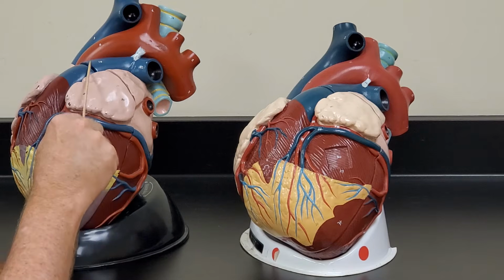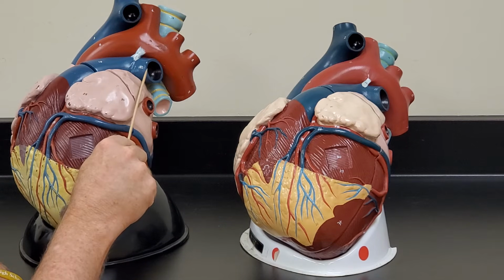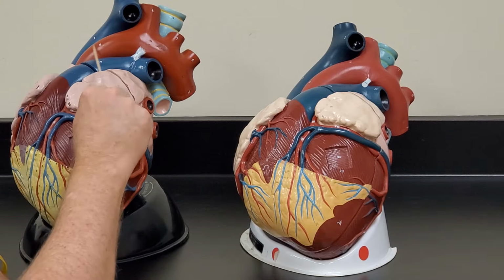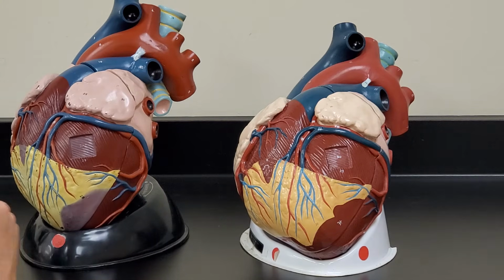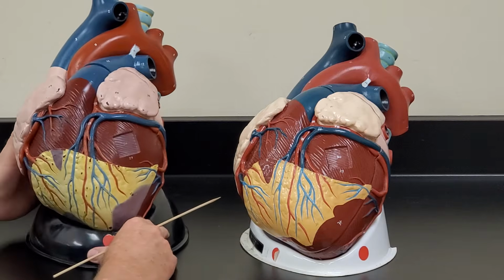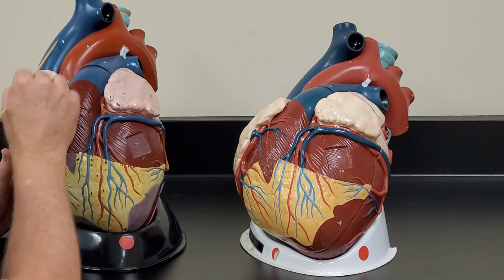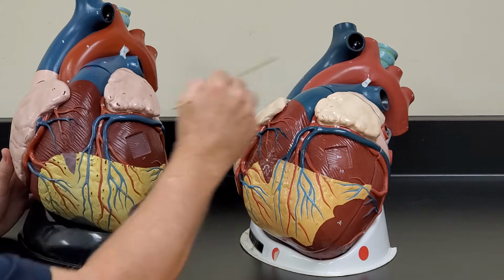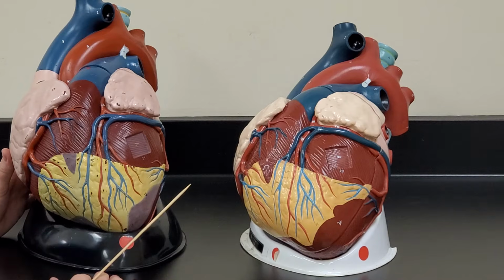I have the pulmonary trunk. I see the left pulmonary artery here, the right pulmonary arteries on the other side, and there's the aorta. Now, after the aorta, we have the superior and the inferior vena cava. If I turn the heart back a little bit this way, this is the superior vena cava here, this large vessel coming out of the heart like this.